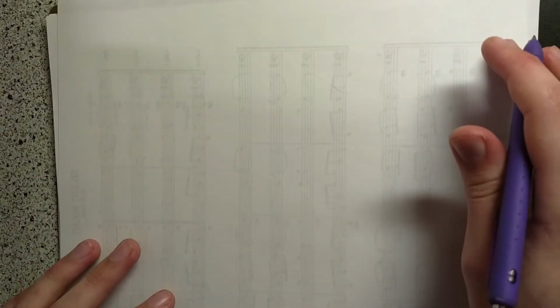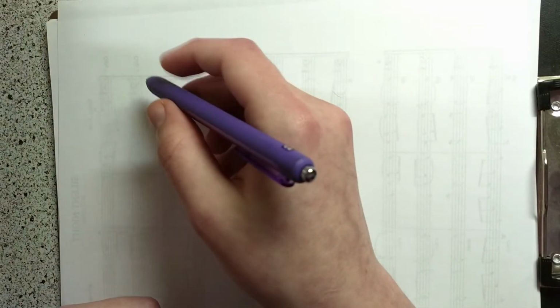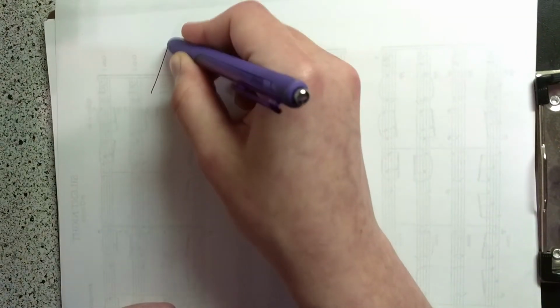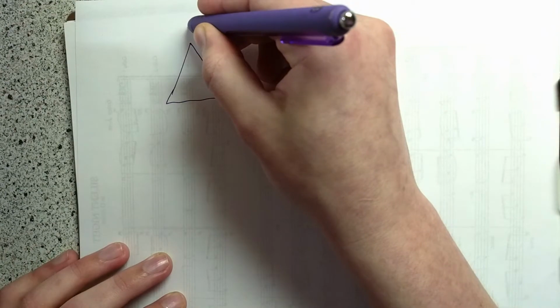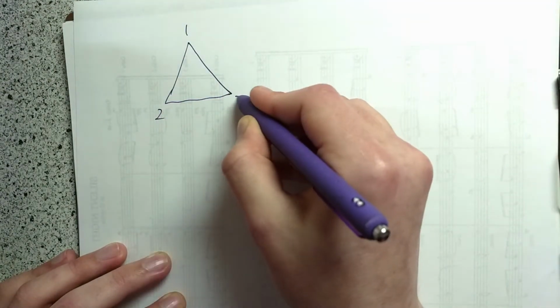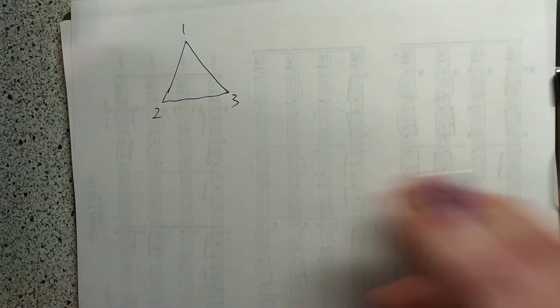Now I want to go on a brief tangent, so I'm going to talk about the symmetries of an equilateral triangle. So pretend that's an equilateral triangle. Let's number the vertices, so 1, 2, and 3. This is one symmetry we can do.